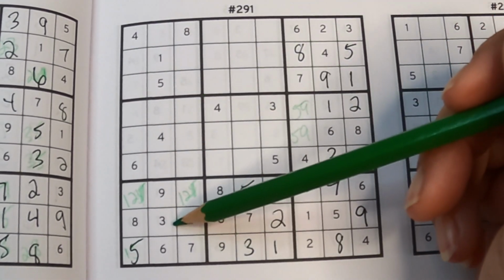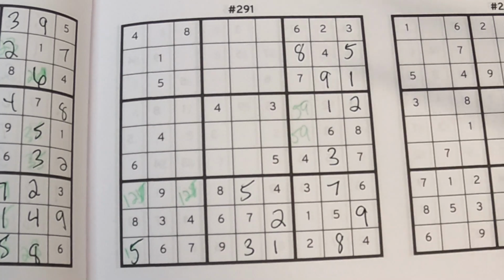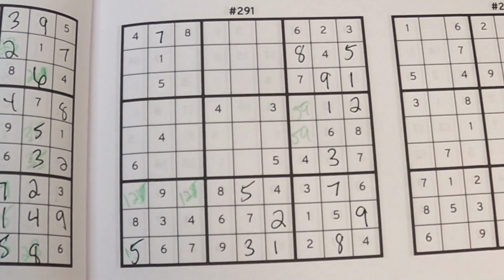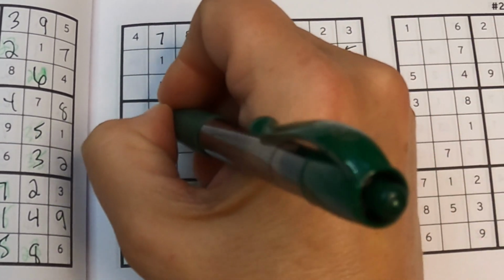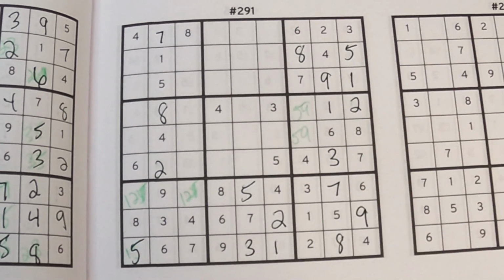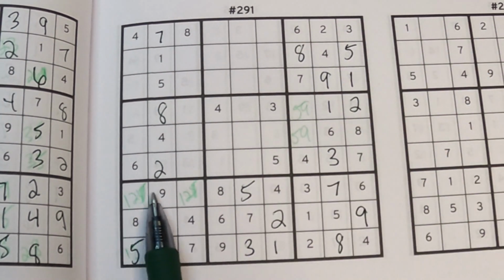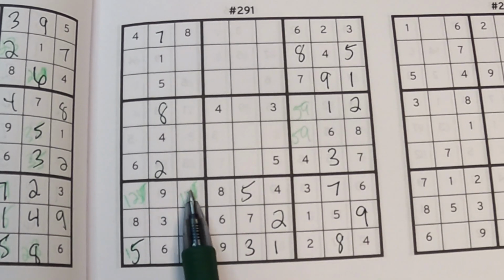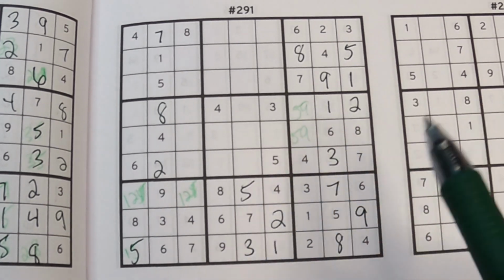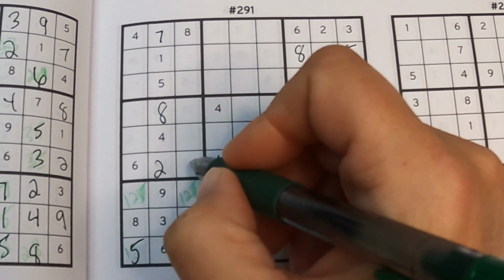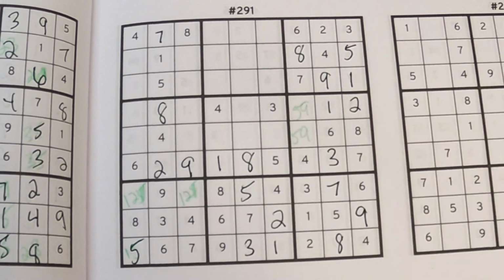For this column we're missing 2, 7, and 8. We've got 2 and 8 here, so this is our 7. 2 here, so 8, 2. If we look at this row now, we're missing 1, 8, and 9. We've got 8 and 9 here, so this is our 1. 8 here, so 9, 8.